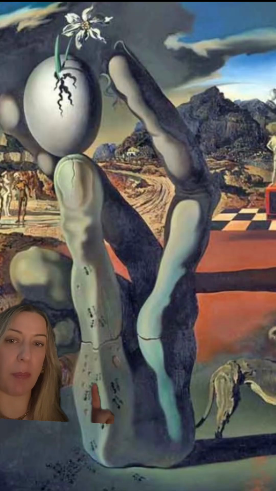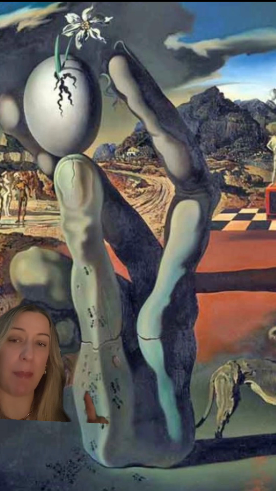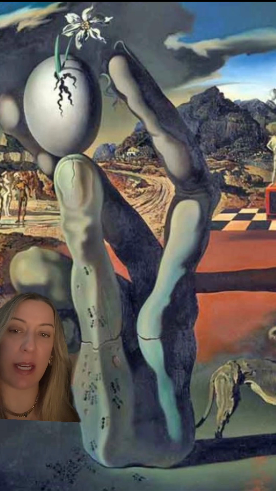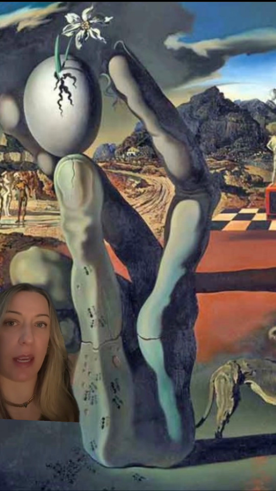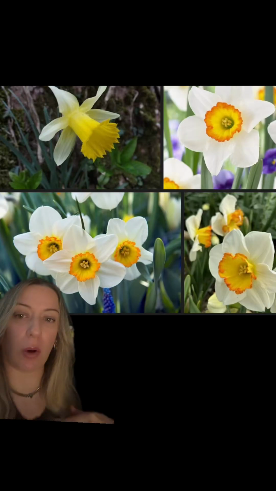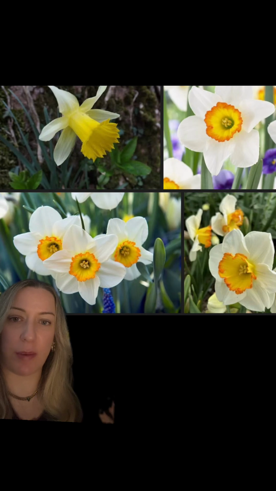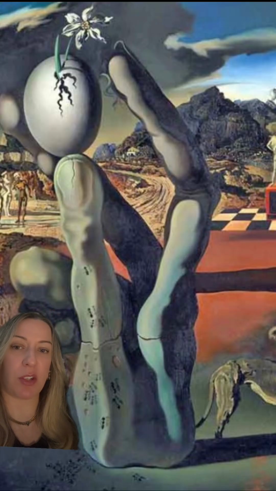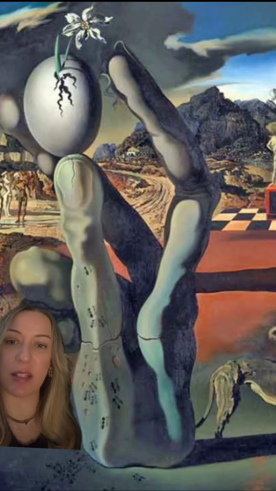The same figure appears on the right, but it's no longer a man. He's transformed into a giant stone hand holding a cracked egg. From that egg grows the Narcissus flower, or as better known to us, daffodils. This is the plant that the myth says Narcissus turned into upon his death.